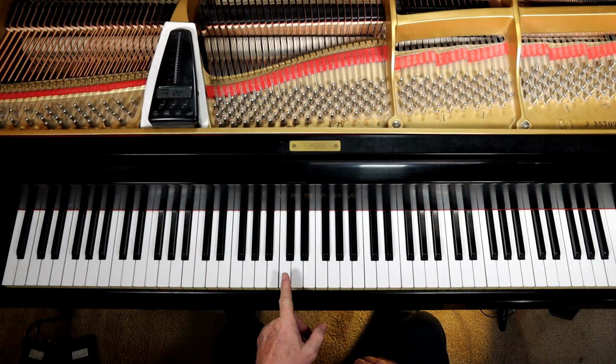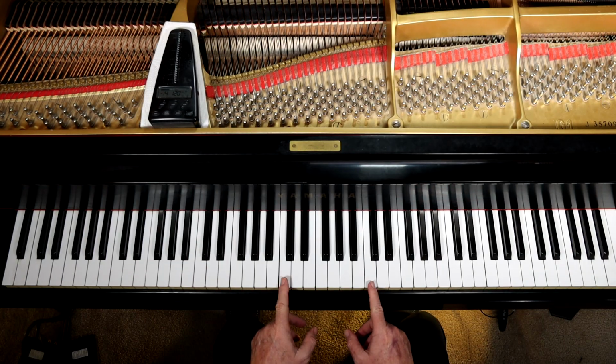Any two notes. It could be the first note in the piece in the right hand is a C. The last note in the piece, the right hand, that's a C. The distance between those two C's is the interval.